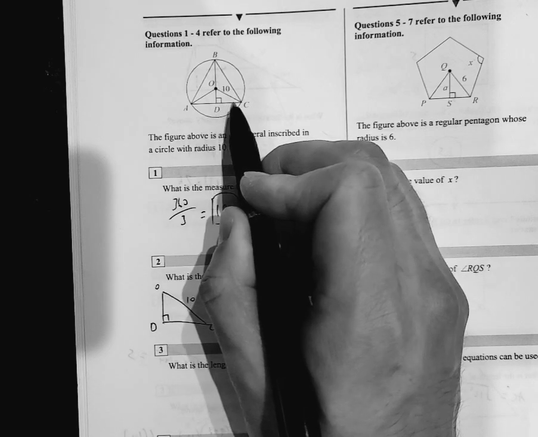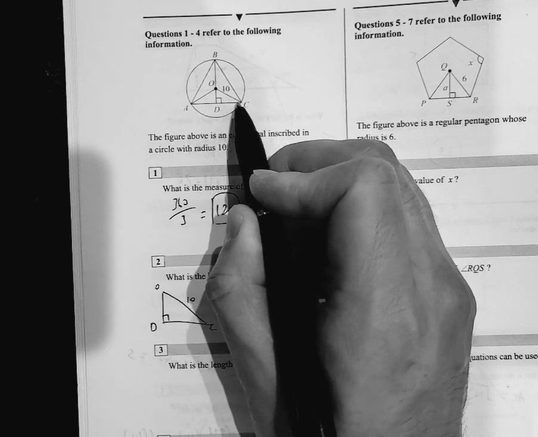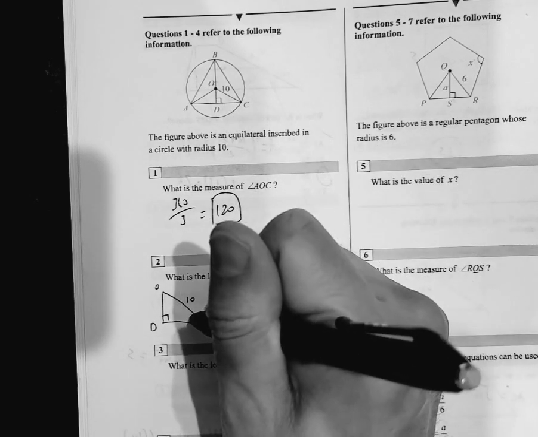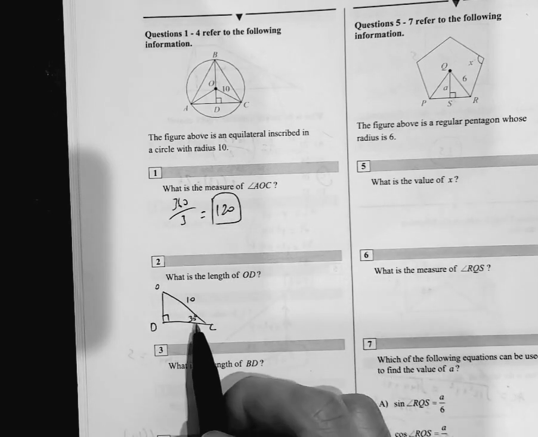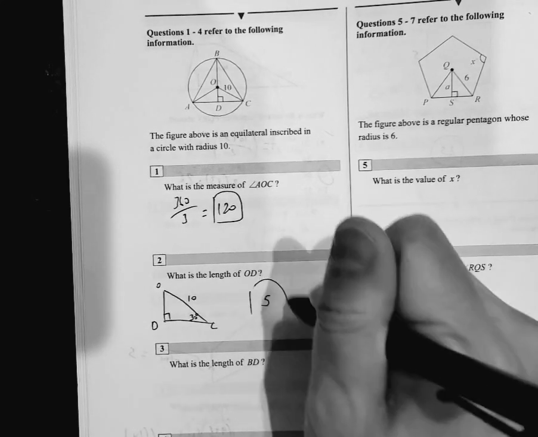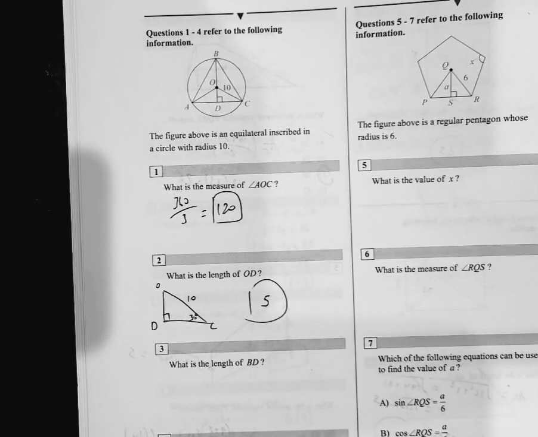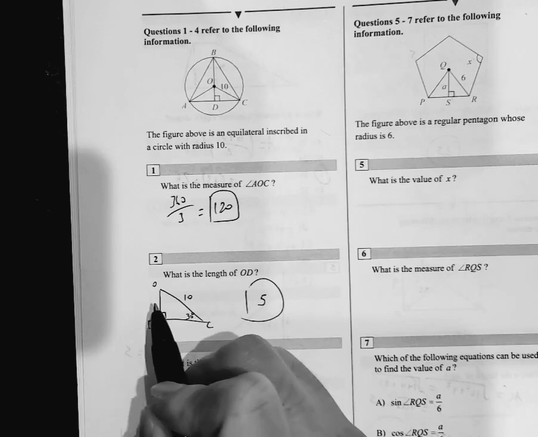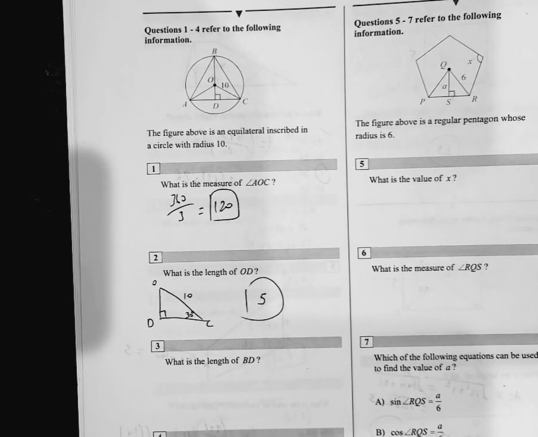This would bisect that 60-degree angle there, so it's 30 degrees over here. So can we get OD? It is by special triangle, that is 5, is it not? Yep, that's the answer. 30, 60, 90 triangle, so this side, opposite to 30, is 10 divided by 2, which is 5. Okay, so again, a lot of the geometry problems require knowledge from other topics.